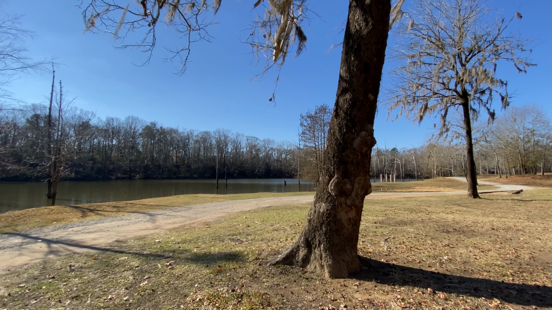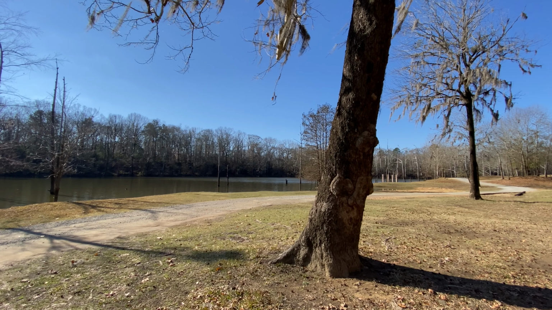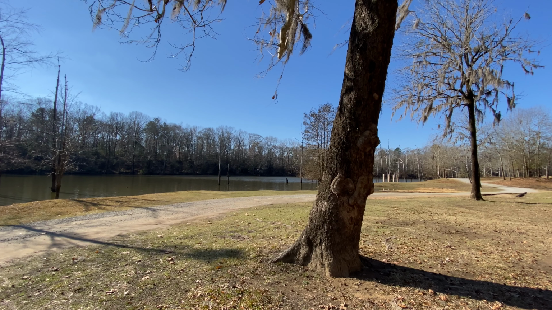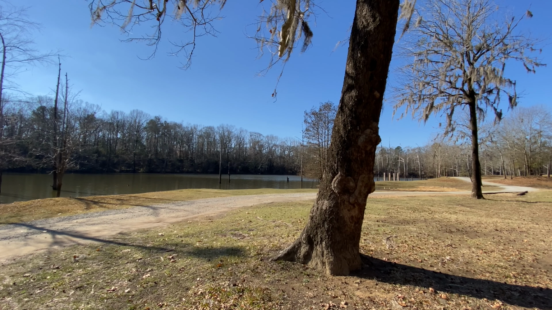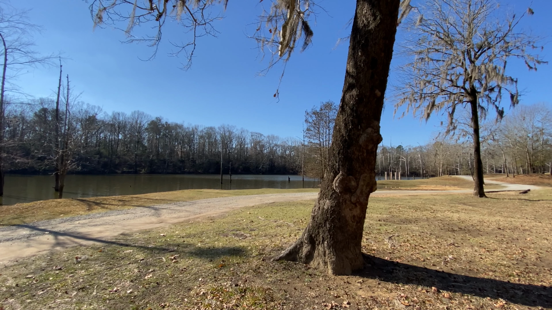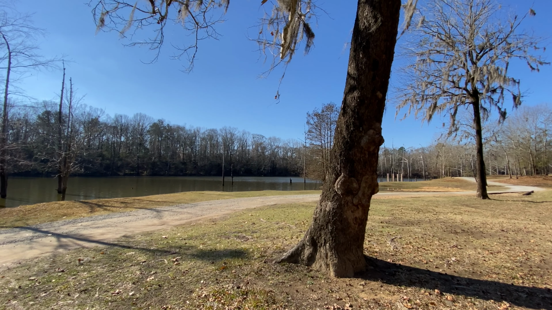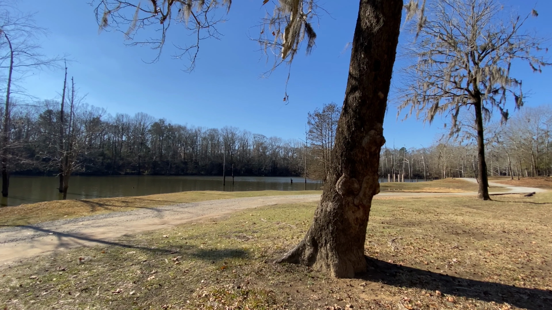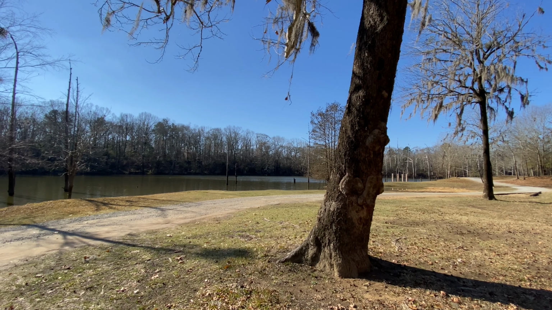Look at this setting. Look at these trees, the water, the clear blue sky. Oh, wait a second. Let's dissect that last sentence. How can something be clear and blue? It just doesn't make sense. Neither do some of the idioms in the English language.